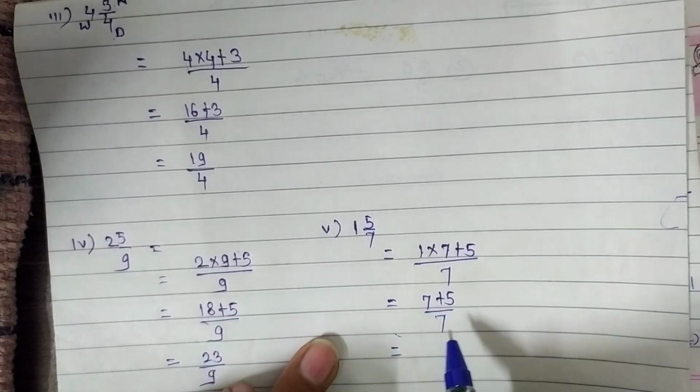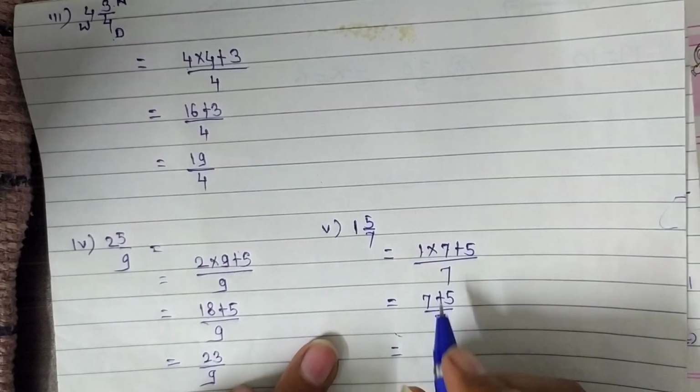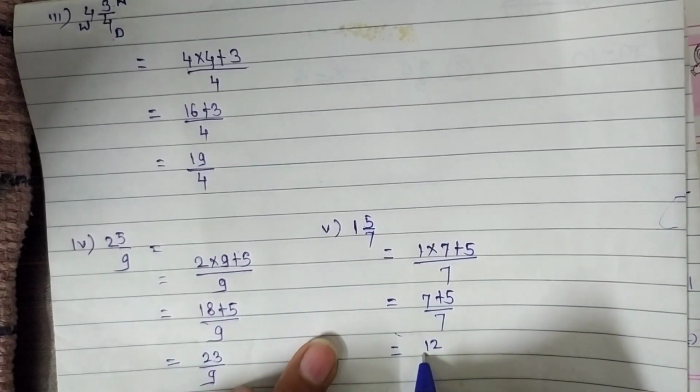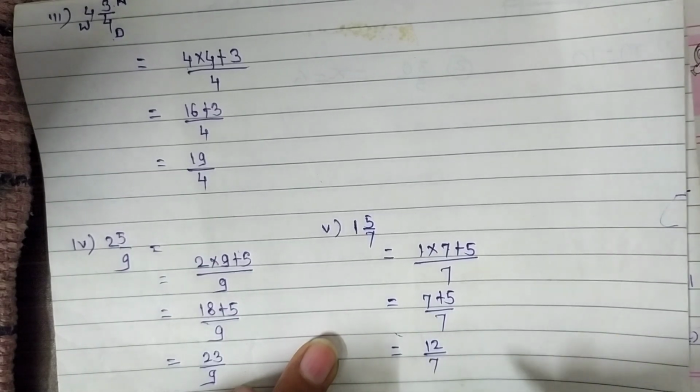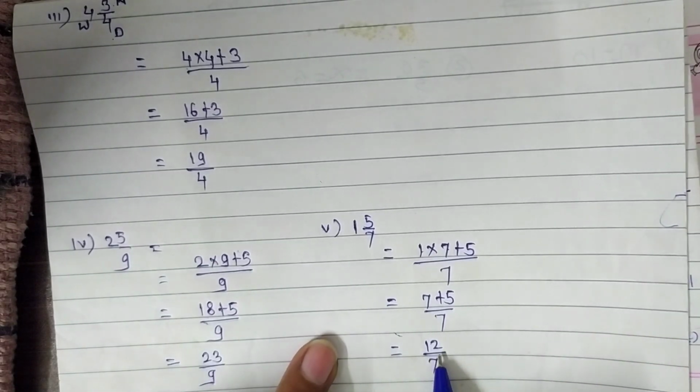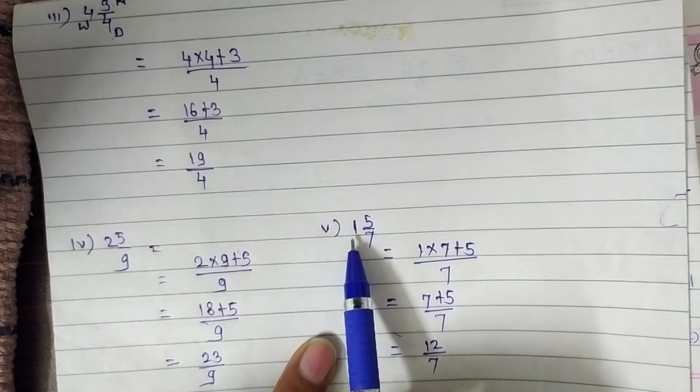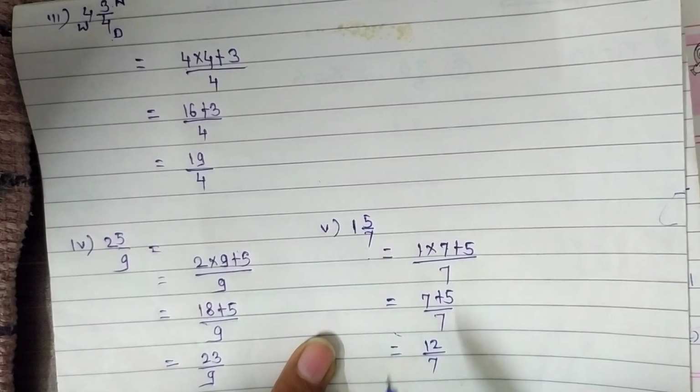The number we get here is 12 upon 7. This is the improper fraction for 1 and 5 upon 7.